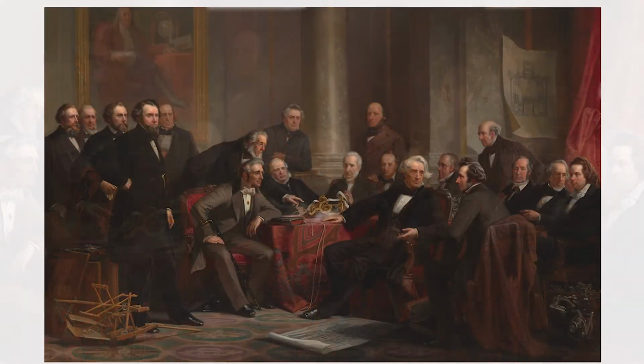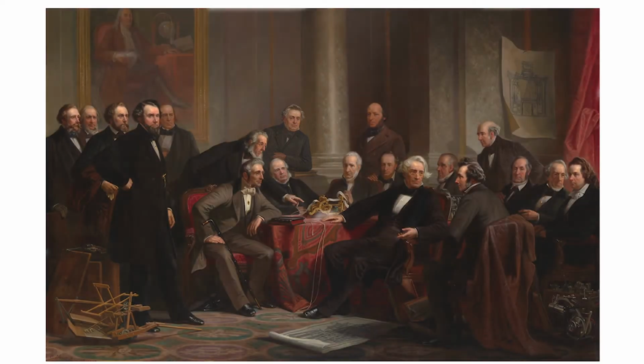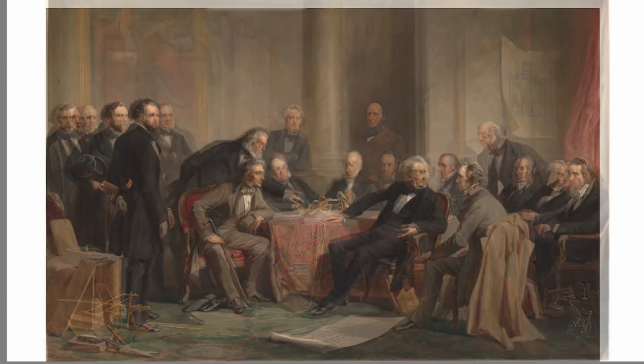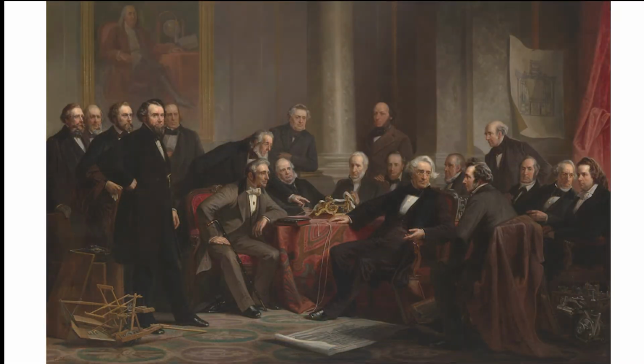This painting was commissioned, which means paid for, by Jordan Mott, who in 1857 invented the coal-burning stove. You can see him here in this portrait. This scene never actually took place. The artist first created a sketch of each subject separately before putting them together in this final piece.